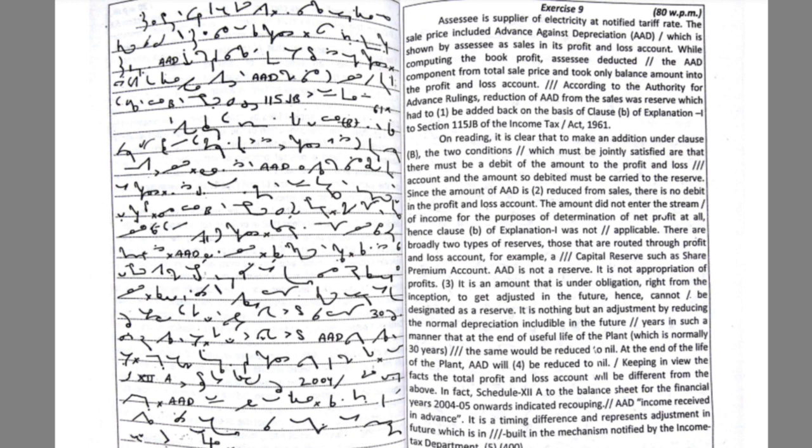It is nothing but an adjustment by reducing the normal depreciation incurable in the future years in such a manner that at the end of the useful life of the plant, which is normally 30 years, the same would be reduced to nil. At the end of the life of the plant, AAD will be reduced to nil. Keeping in view the facts, the total profit and loss account will be different from the above.